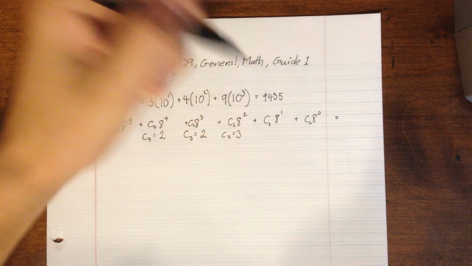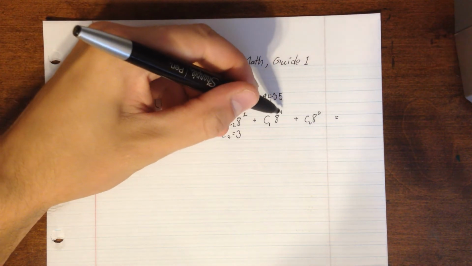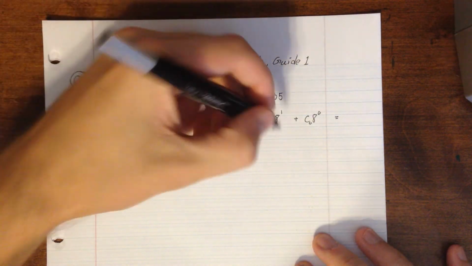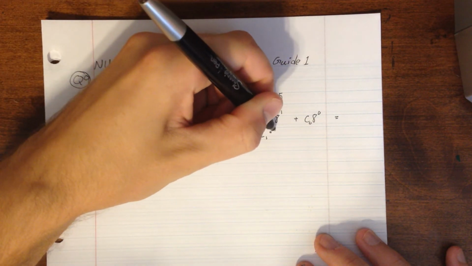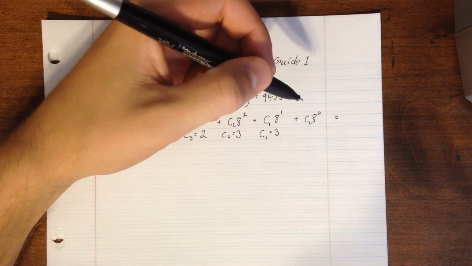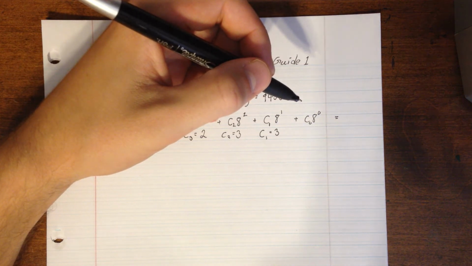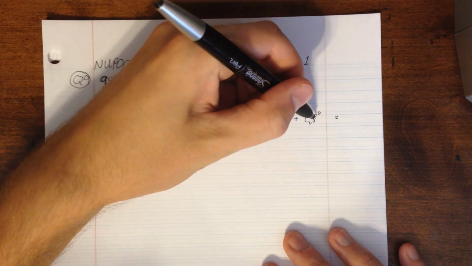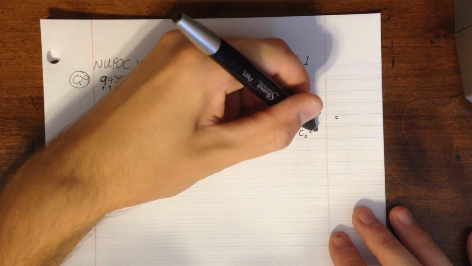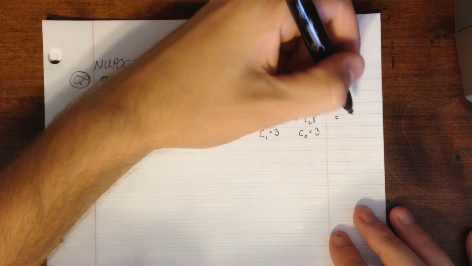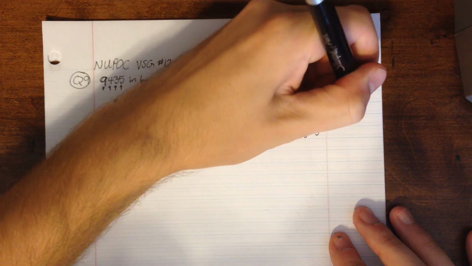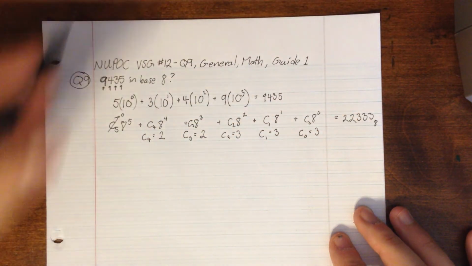How many times does 8 to the first go into 27? About 3, because that gives us 24. So C1 will equal 3. Then we have 27 minus 24, which is 3. 8 to the 0 is just 1. How many times does 1 go into 3? The answer is 3. So the answer is 2, 2, 3, 3, 3 in base 8.